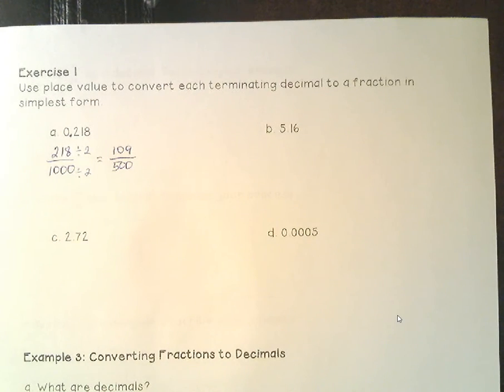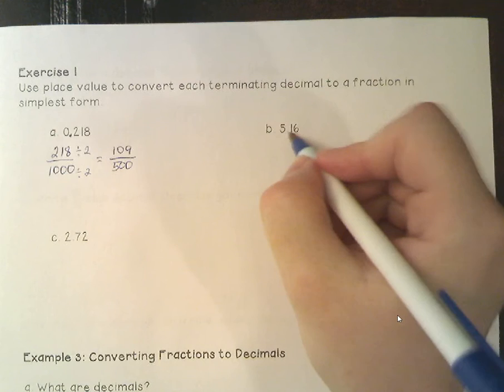I don't think I can divide that number by anything else. So we are going to just stop here and move on to the next one.